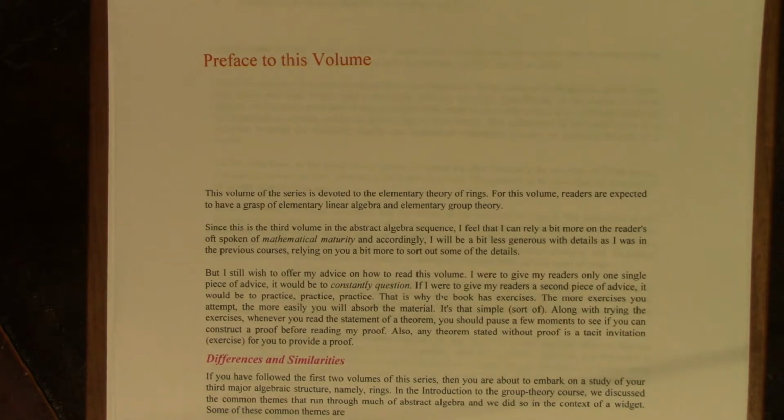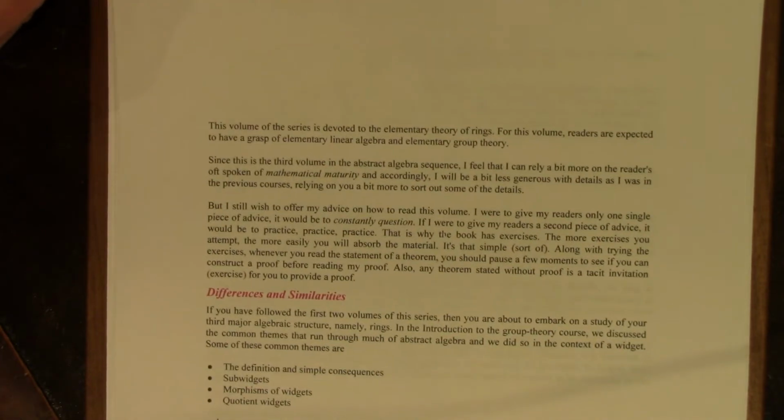Since this is the third volume in the Abstract Algebra series, I feel that I can rely a little bit more on what is generally known as mathematical maturity, and so I can be a little less generous with some details, leaving them for you to fill in. It's important that you begin doing that, and this seems like the right time.